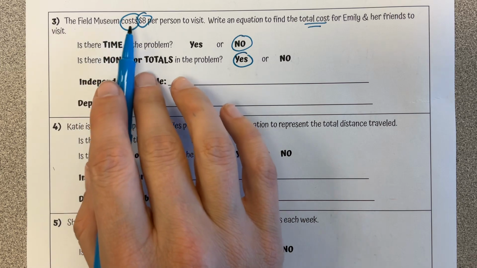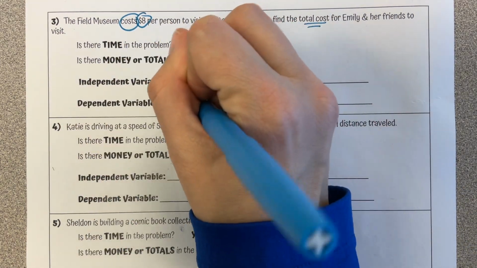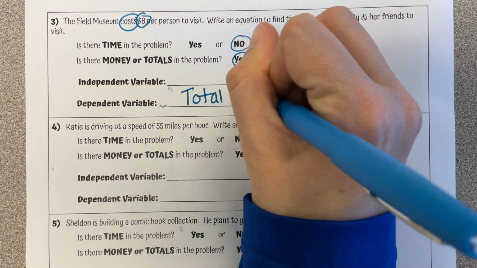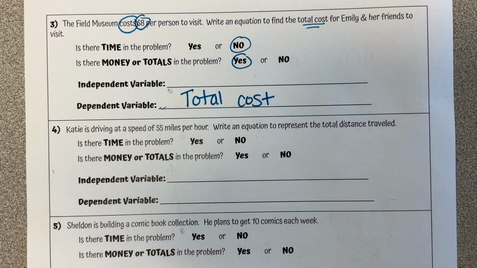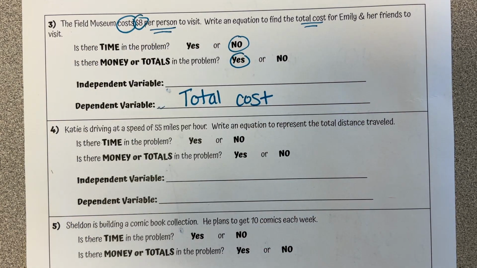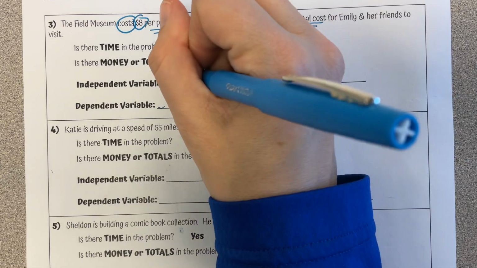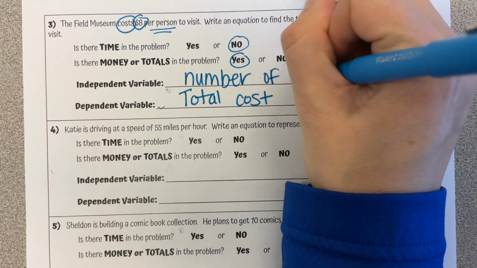So the Field Museum costs $8 per person. So the total cost, or the total amount spent, would be our dependent variable. Well, what are we spending money on? It's the cost per person. So our other variable is going to be the number of people that are going.